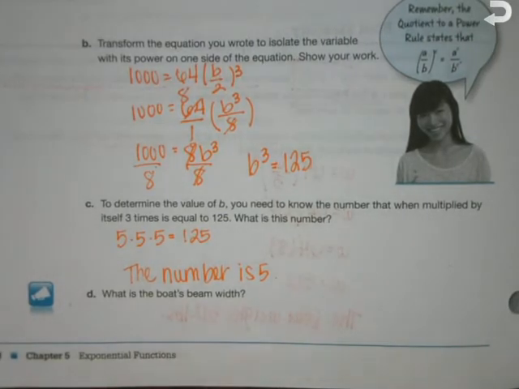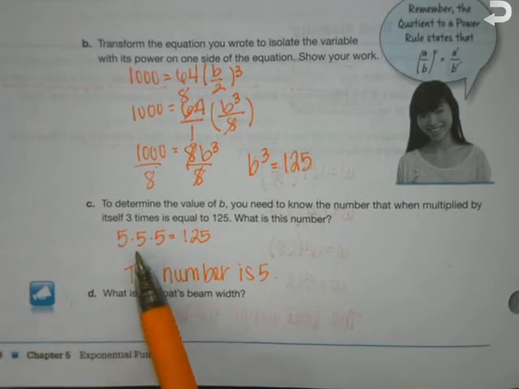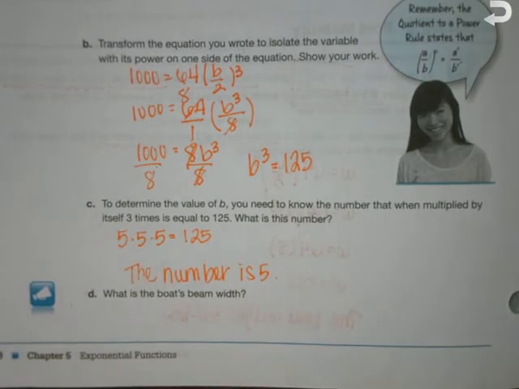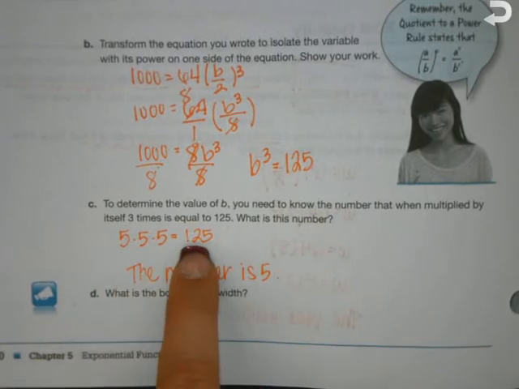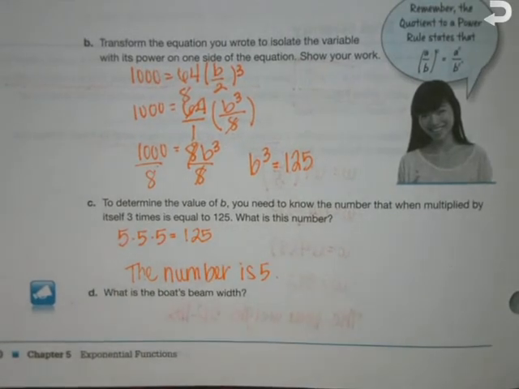Okay, so 5 times 5 times 5 gives me 125. This one, by the end of the unit, you will have memorized. You already have 2 to the third memorized, right? 2 times 2 times 2 gives you 8. What about 3 to the third? 27. Does anybody have 4 to the third? 64. So the first 5 cubes you should probably have memorized.